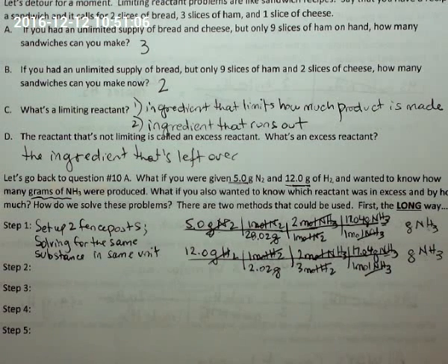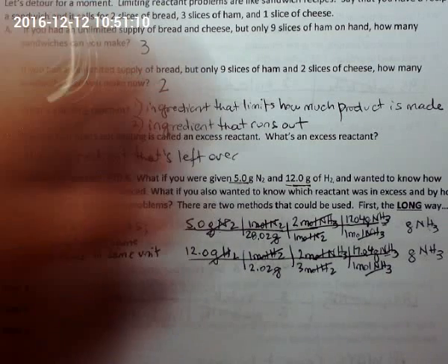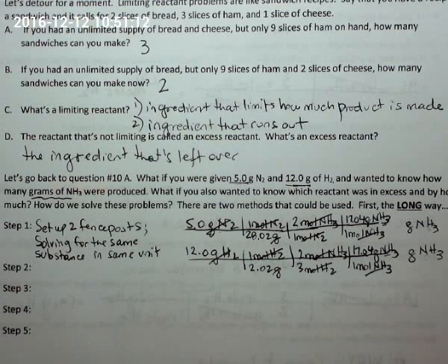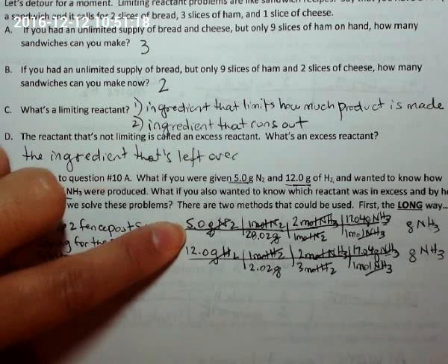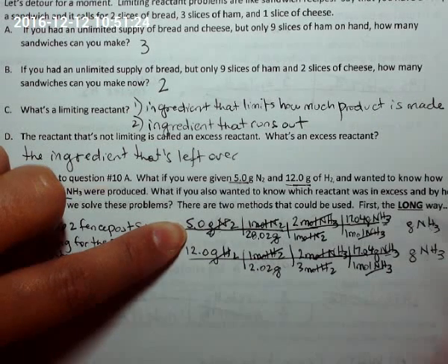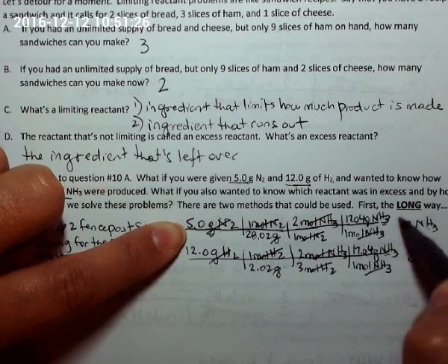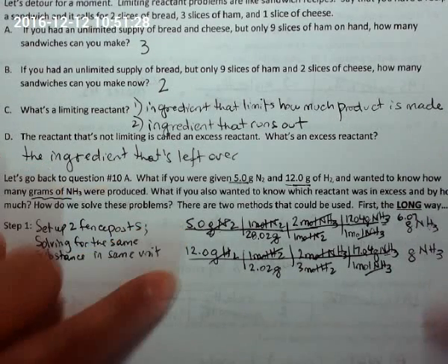All right, so if I do the first question on my calculator, what you do is you multiply all the numbers along the top, you multiply all the numbers along the bottom, you take the product of the numerator and divide it by the product of the denominator. So I'm going to do 5 times 2 times 17.04 divided by 28.02. I get 6.07 grams for that first question.